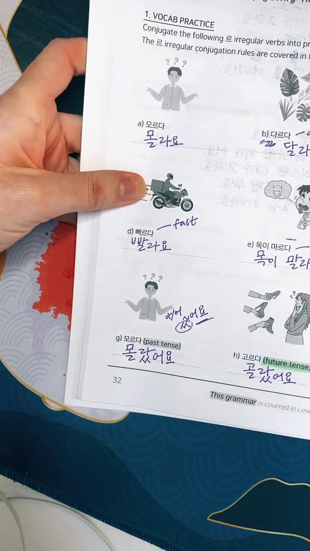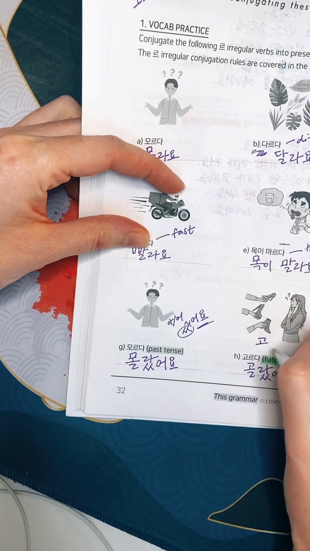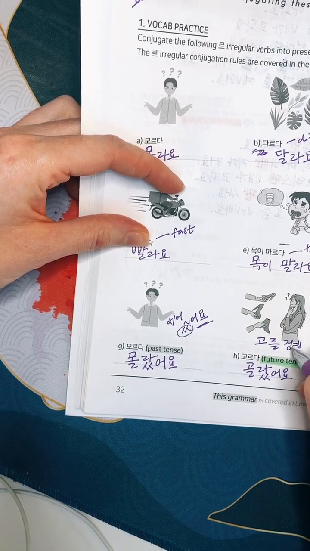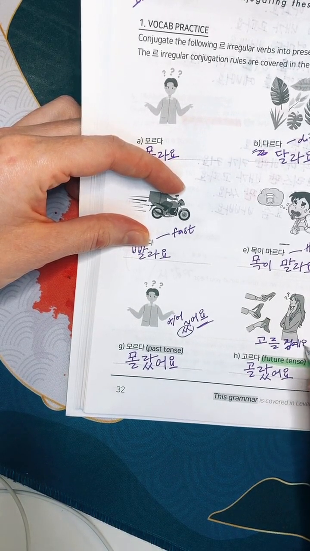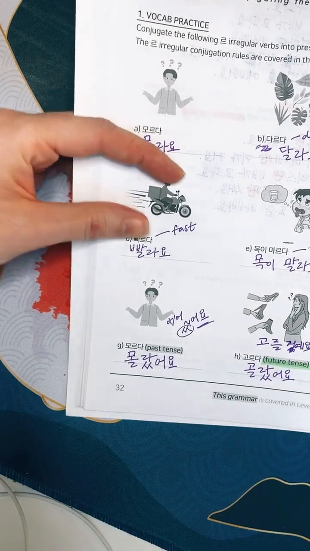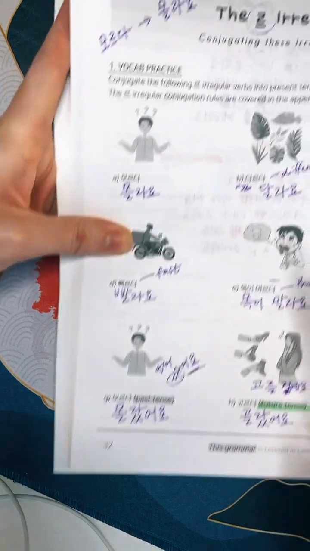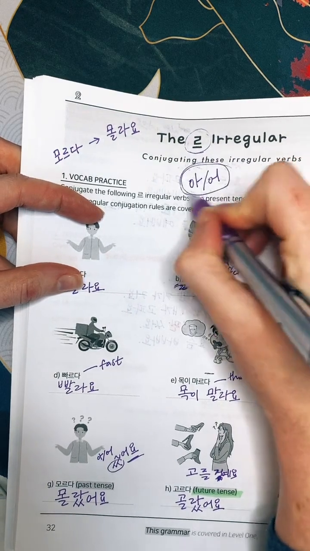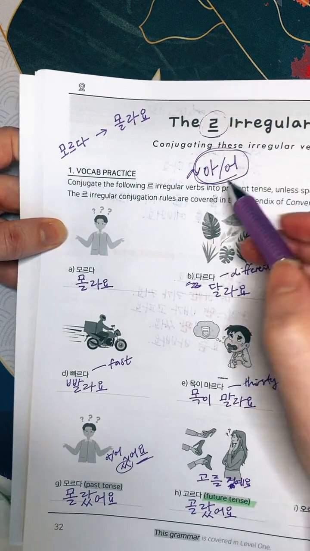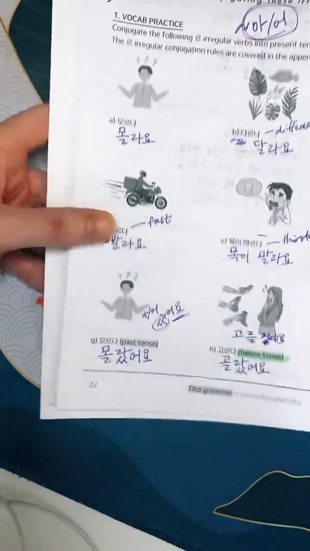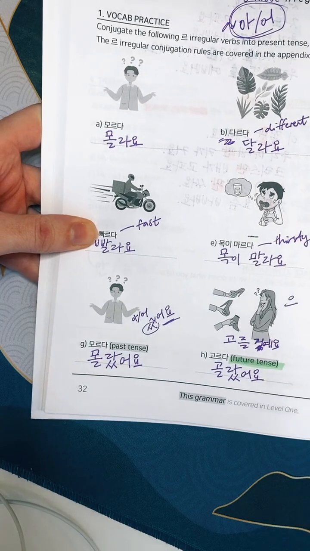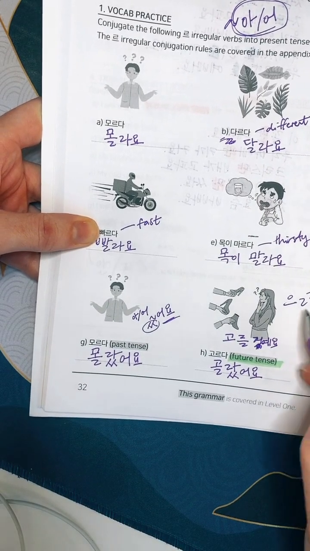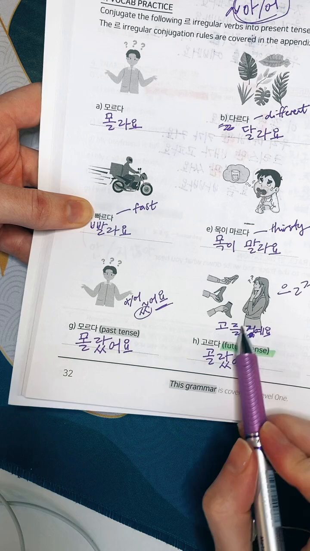Now be careful of this, because this might trip you up. 걸을 거예요. This is tricky. So this irregular happens when it's a or 어 that you're conjugating with. If you're starting a conjugation with a or 어, that's when this happens. But the future tense starts with 거예요, it's not a or 어. So this one just tucks neatly underneath and it doesn't activate the irregular.